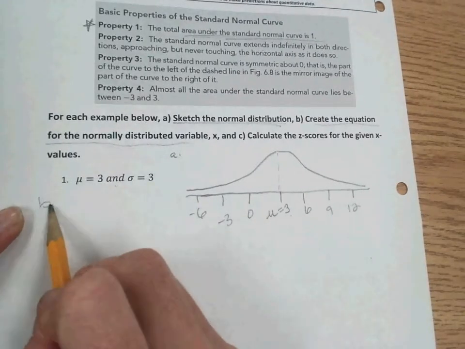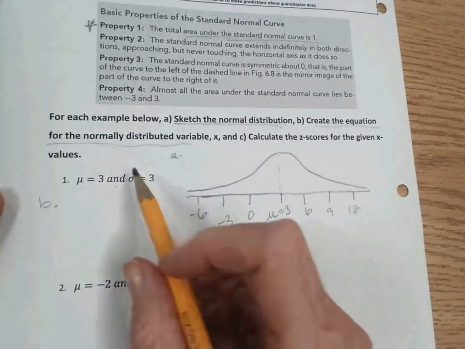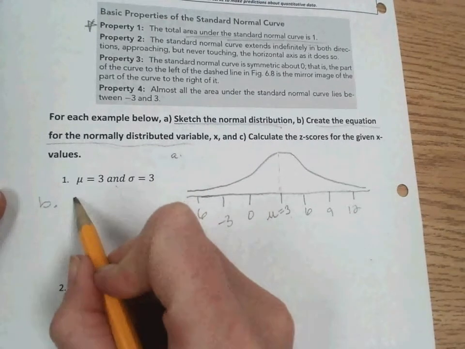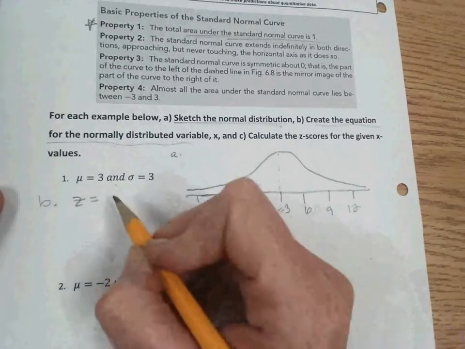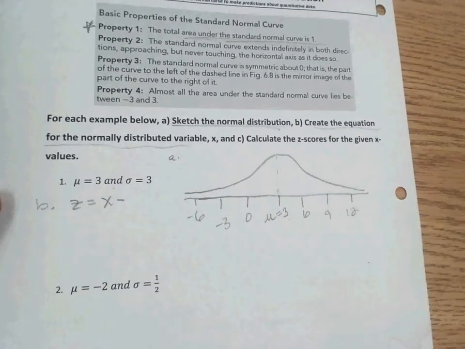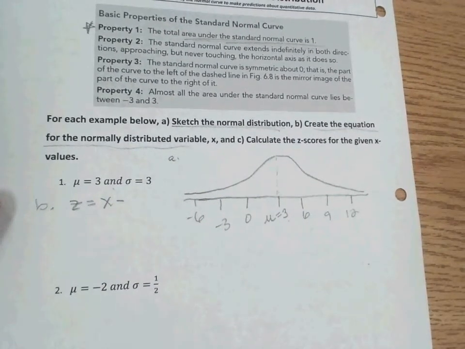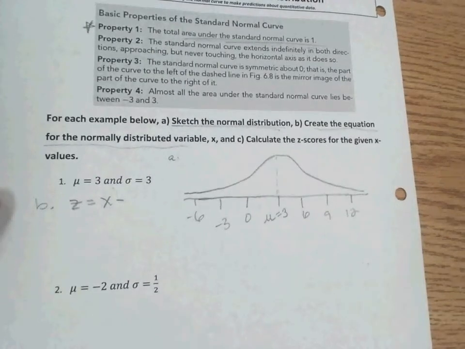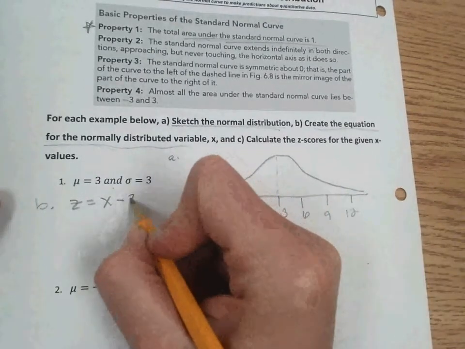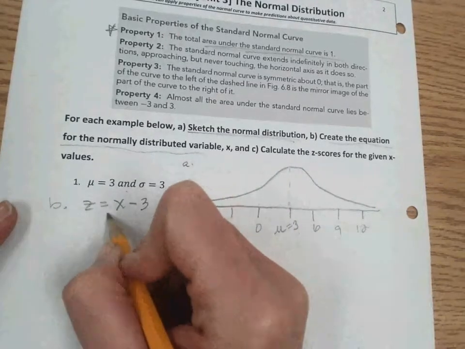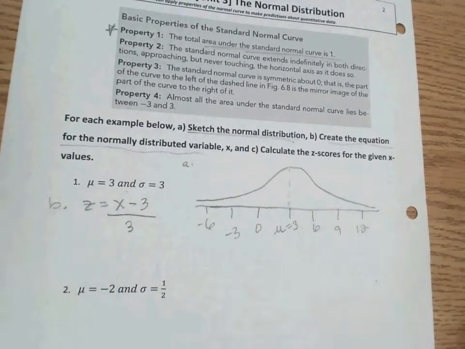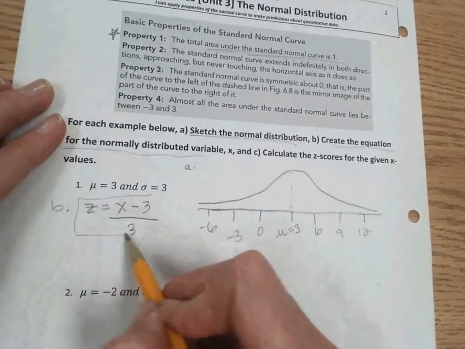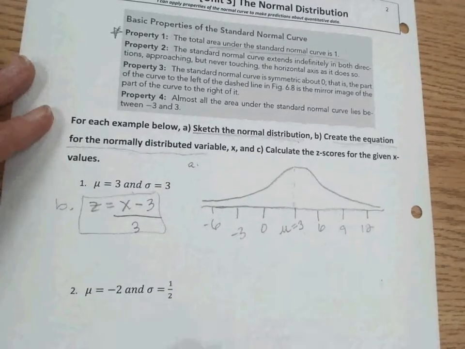So that's part A. Part B then is creating the equation for the normally distributed variable x. So we'll write z equals, from that formula on the front, z equals x minus, it always starts that way. We subtract the mean, so we'll subtract the mean of 3 and divide by the standard deviation, which also happens to be 3 in this example. And this is our equation. That's part B.